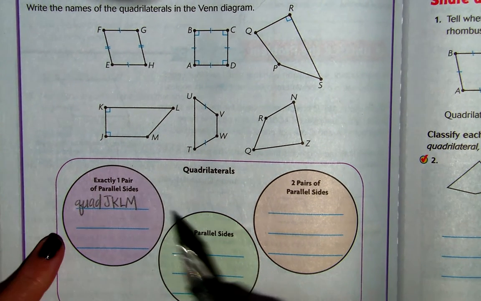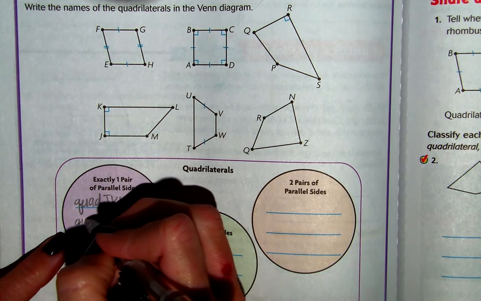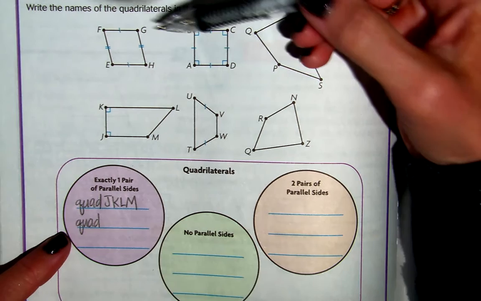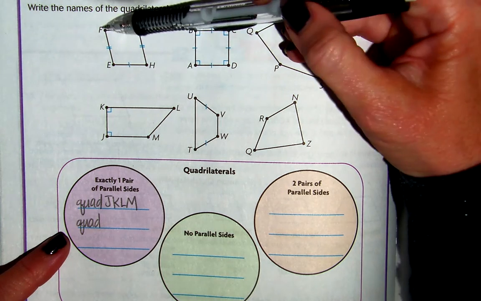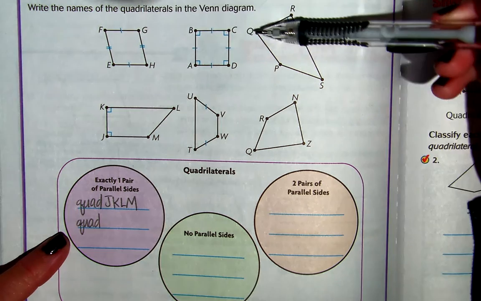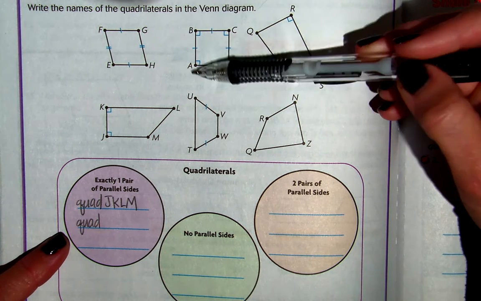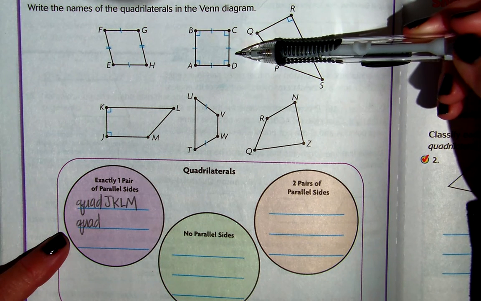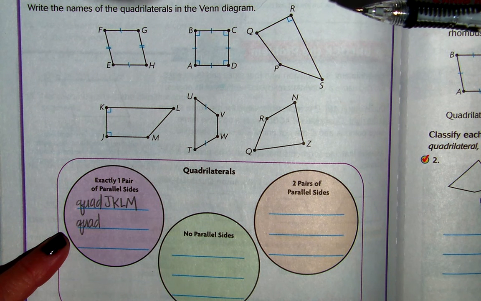All right, there is one more that has one pair of parallel sides. Now, if we look at this shape right here, quadrilateral EFGH, we see that we have two parallel sides, so that's not one. Quadrilateral ABCD is a square, and so it has exactly two pairs of parallel lines. What else do you see?